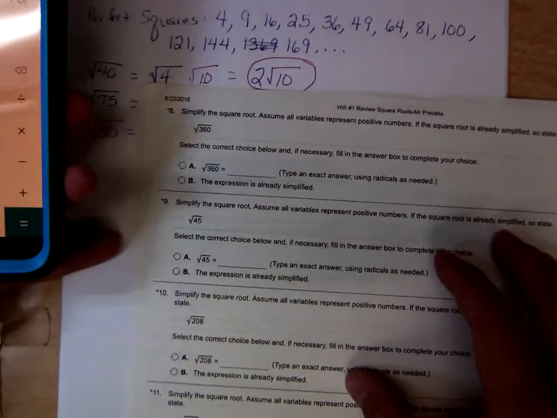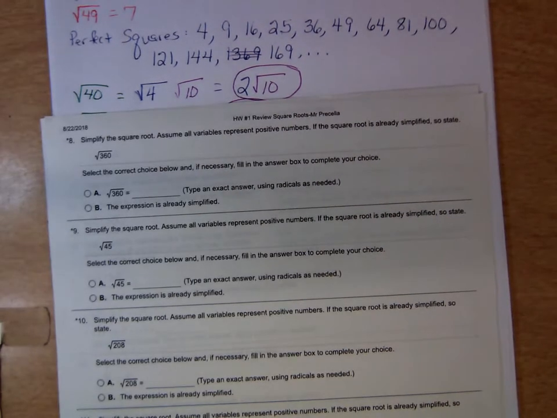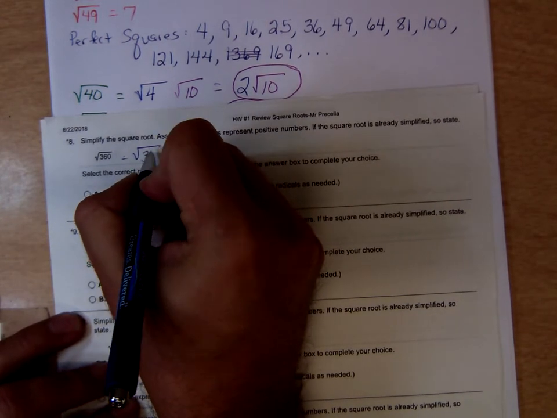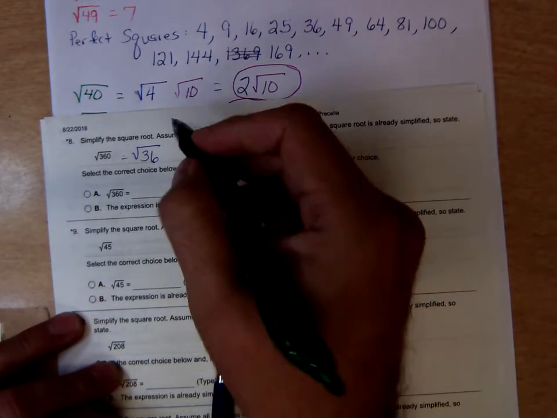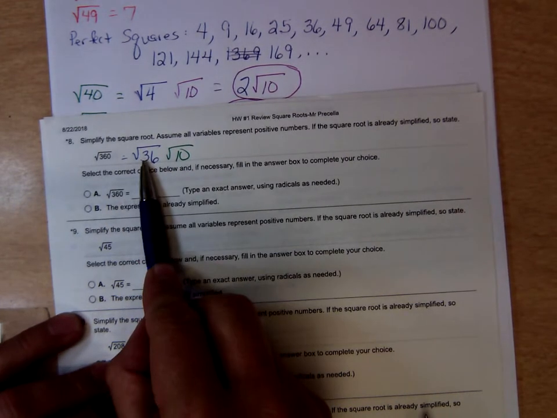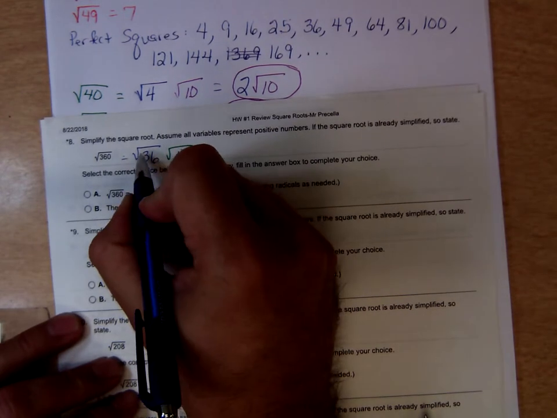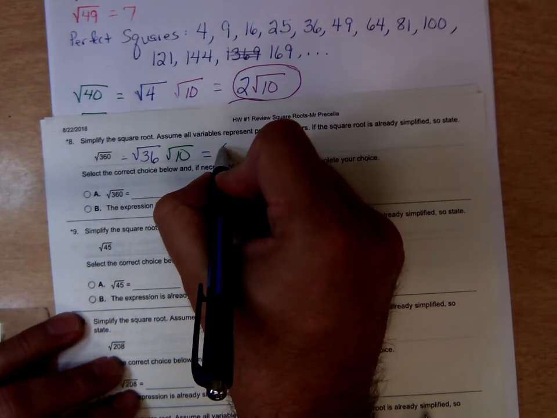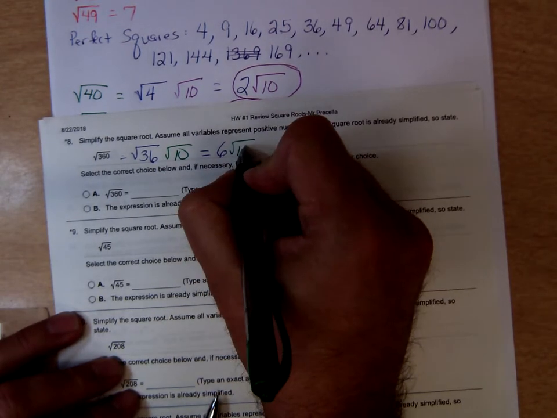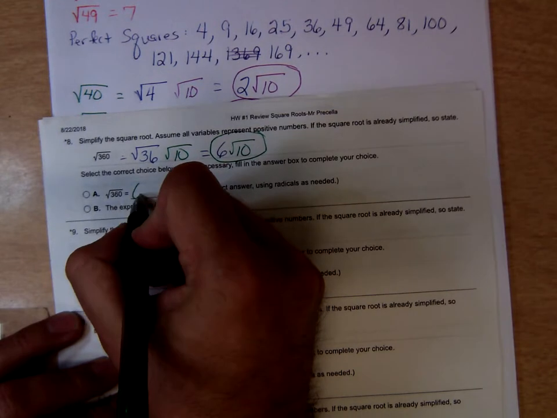We could rewrite this 360 as 36 times 10. A blue 36, a green 10. The square root of 36 times the square root of 10. The blue square root of 36 is just a 6. The square root of 10 is simplified as it's going to go. So 6 square root of 10.